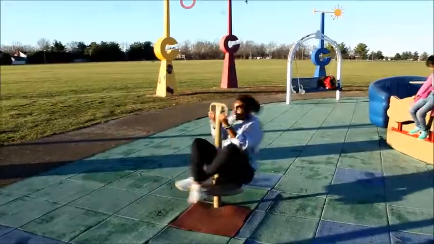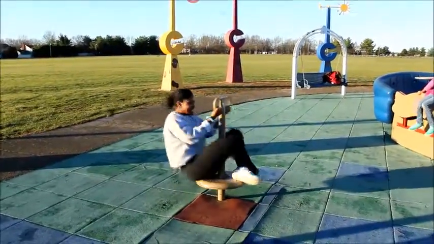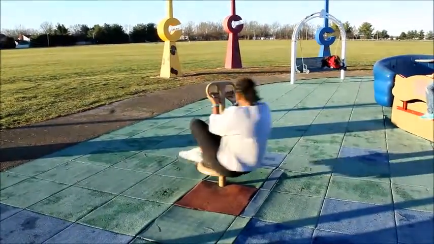Rotational motion is the circular movement of an object around an axis. We demonstrated this concept by riding on the spinny thingy at Parkside. As the equipment was spinning, I was also spinning in a circular motion around its axis.